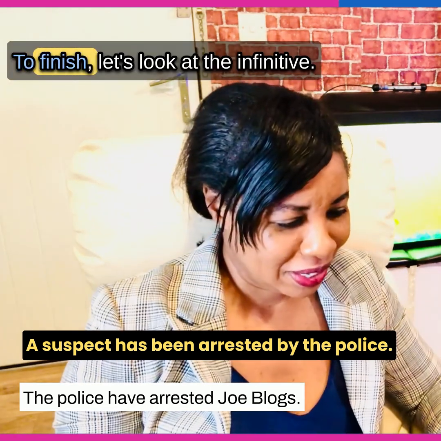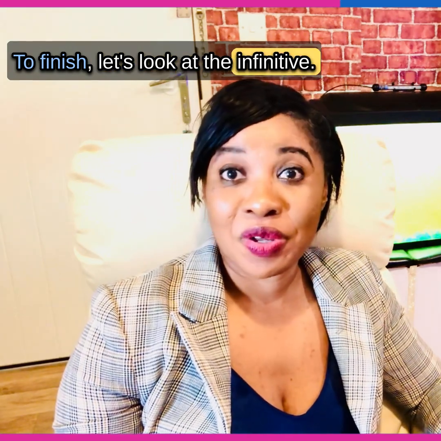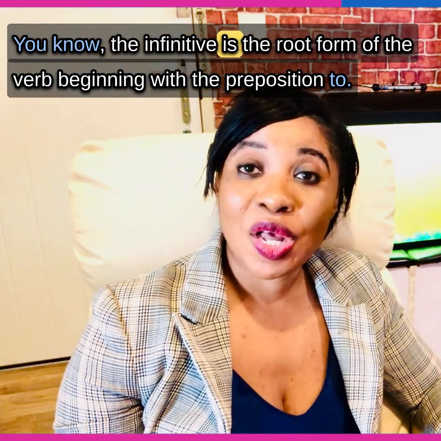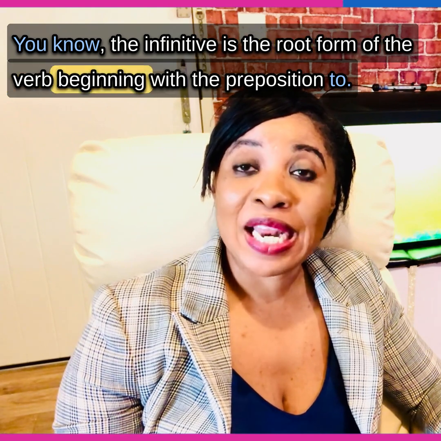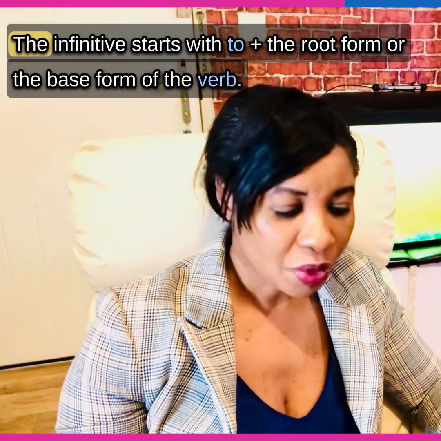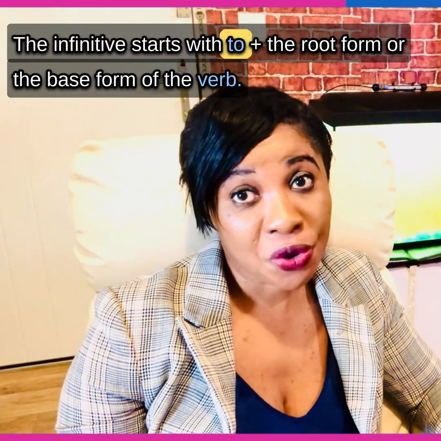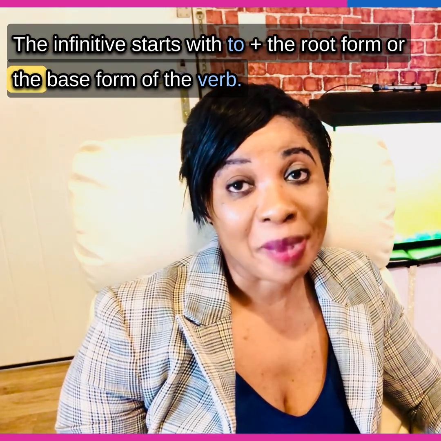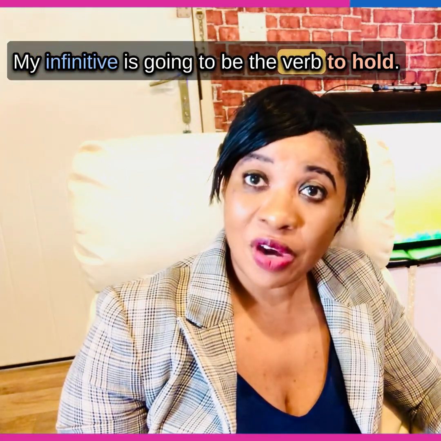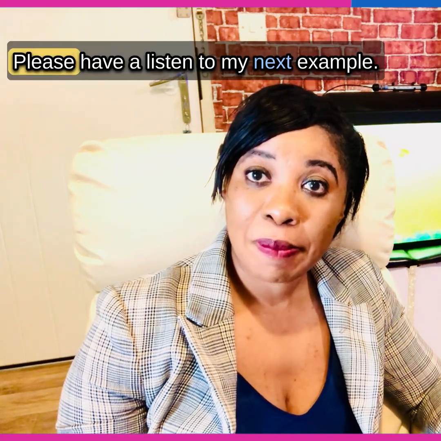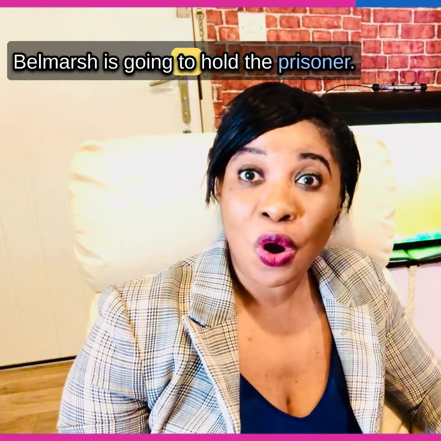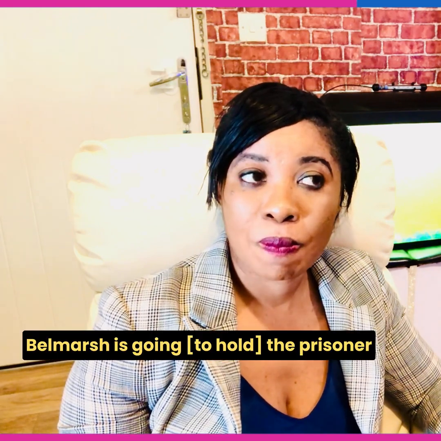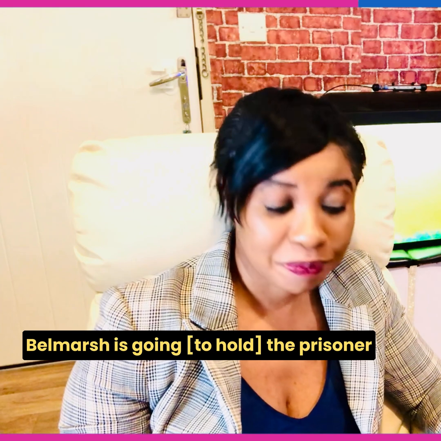To finish, let's look at the infinitive. You know the infinitive is the root form of the verb beginning with the preposition to. The infinitive starts with to plus the root form or the base form of the verb. My infinitive is going to be the verb to hold. Please have a listen to my next example. Belmarsh is going to hold the prisoner. Please have a look at the sentence on the screen.